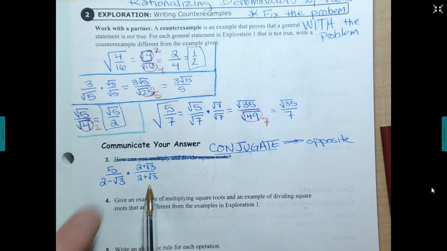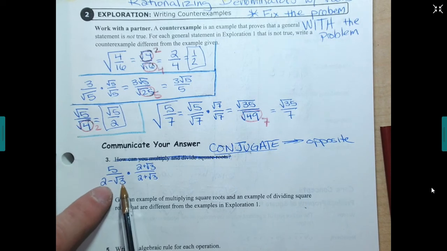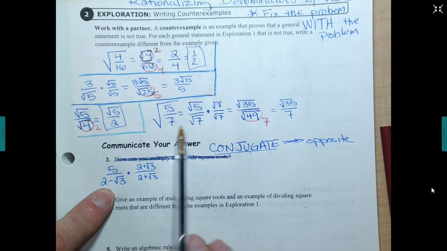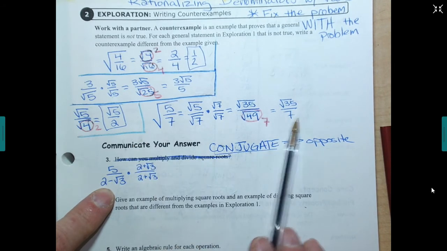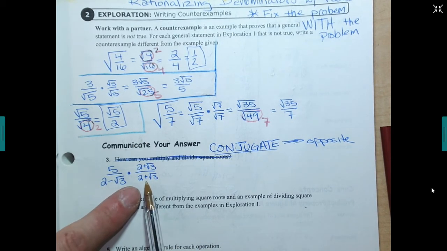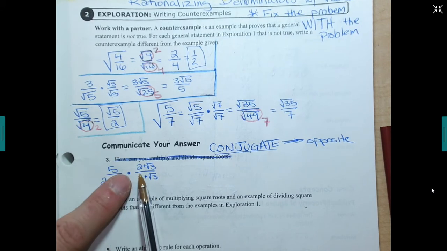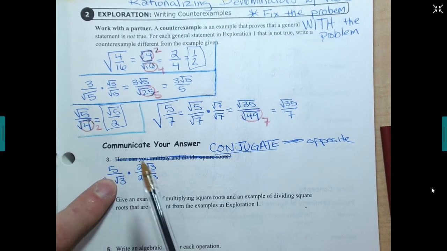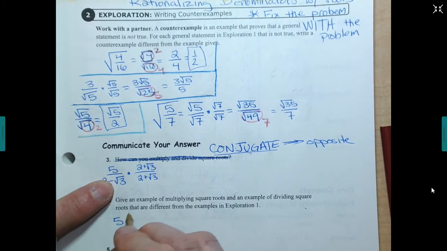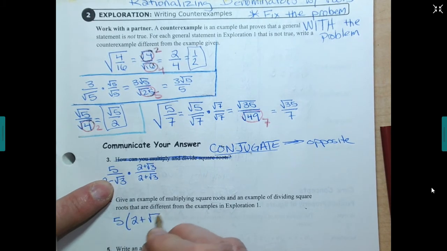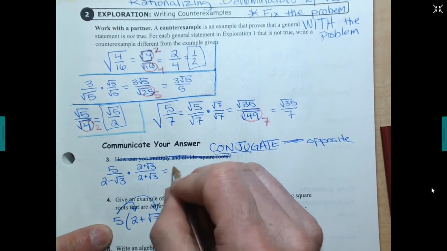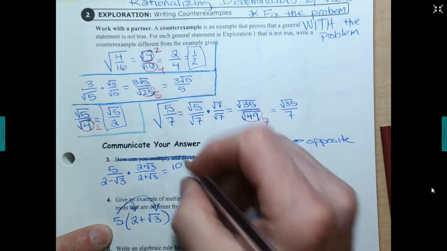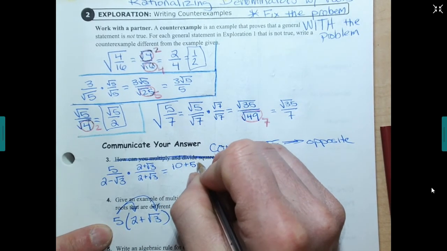So we only use the conjugate when we're dealing with binomials or trinomials or anything like that. If you're just dealing with a monomial, you could just do this. So this is your first option. But if you have a binomial, you're going to have to do this. And now if you remember, this is distribute. So this right here is 5 times 2 plus the square root of 3. So you're going to have to distribute the 5 through. 5 times 2 is 10. 5 times the square root of 3 is 5 times the square root of 3.